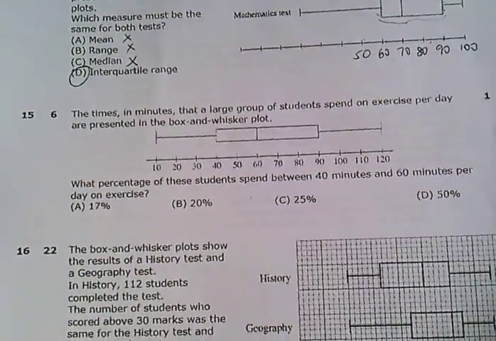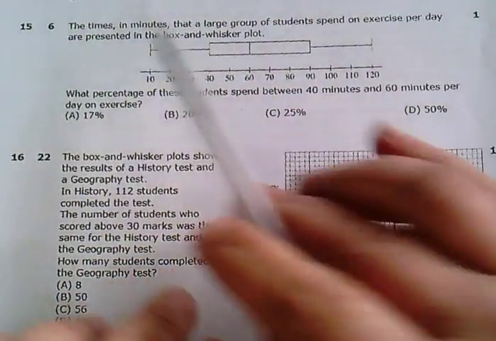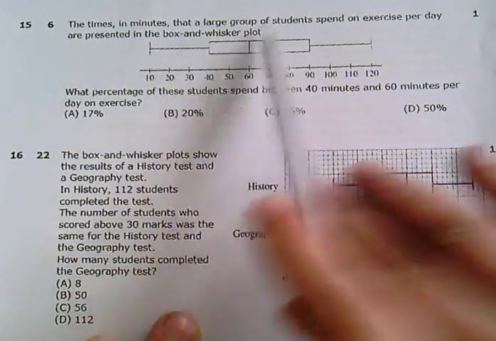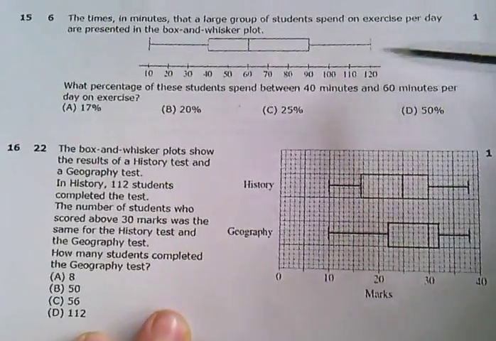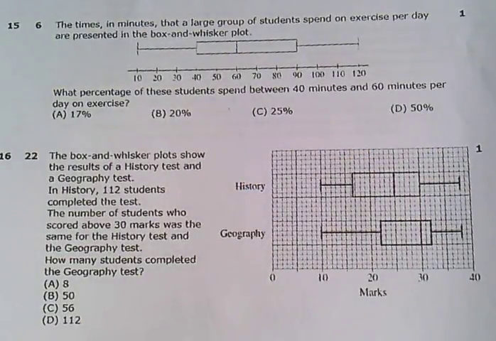All right. Have a go at 2015 HSC question 6. The times in minutes that a large group of students spent on exercise per day are represented in this box and whisker plot. What percentage of students spend between 40 and 60 minutes? Well, you know that each section is what percent?